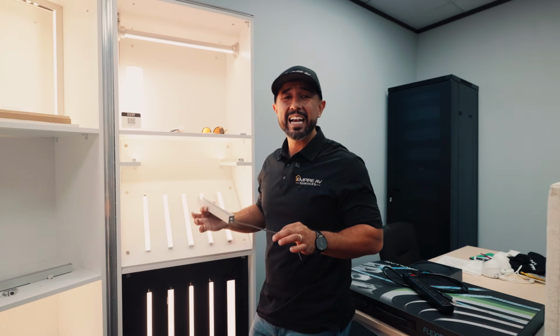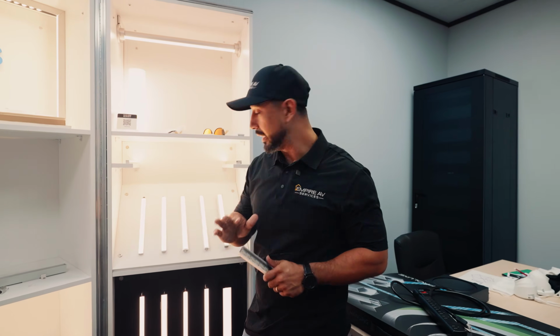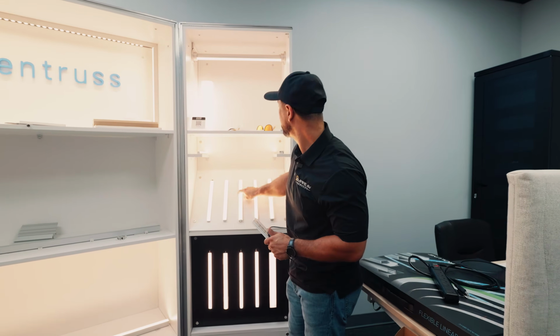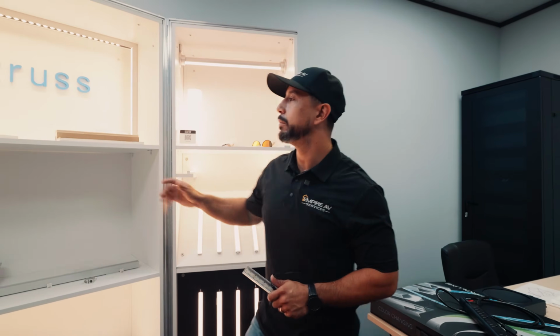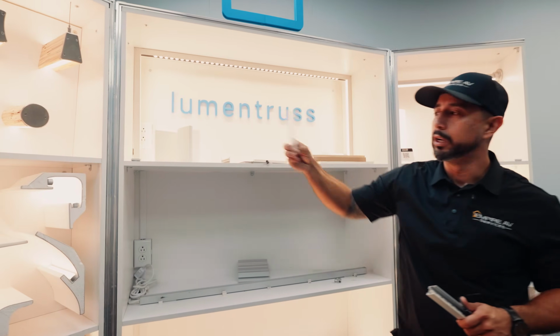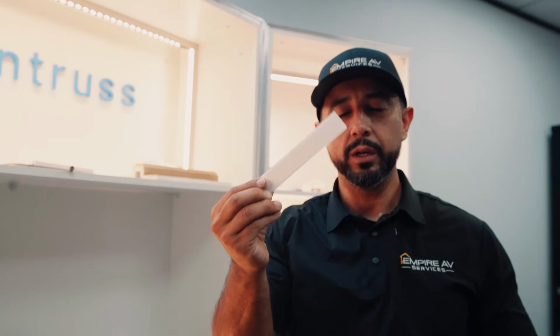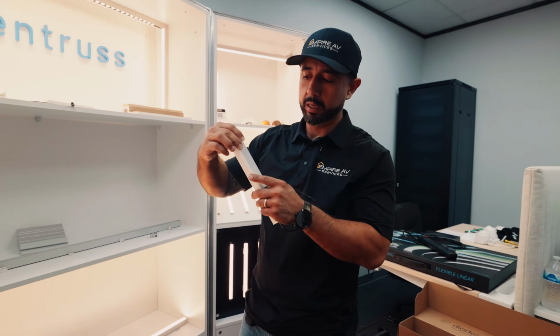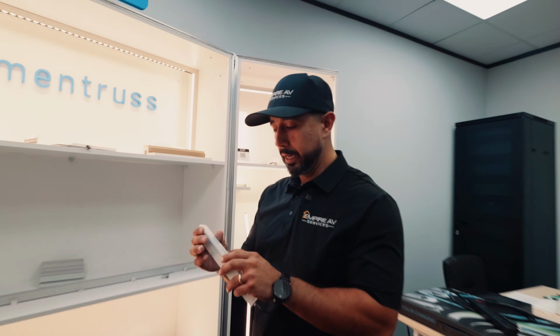And then the last piece of equipment outside of the linear lighting is the actual extrusion, or what's going to cover this plastic piece of equipment. I had a demo piece right here that I wanted to get a little closer. So this right here is the diffuser. This comes in different shapes, different colors, and obviously usually is meant to match the extrusion that you picked.